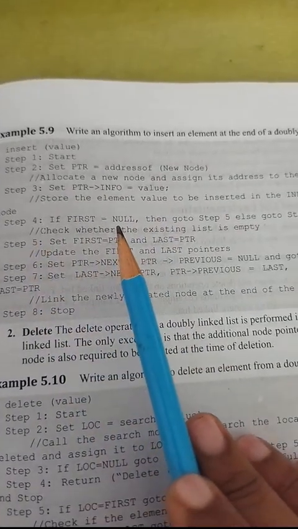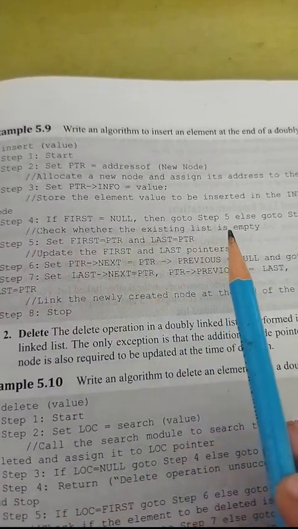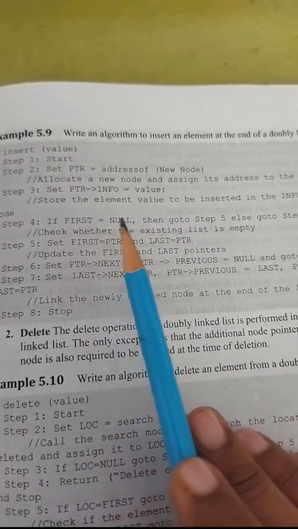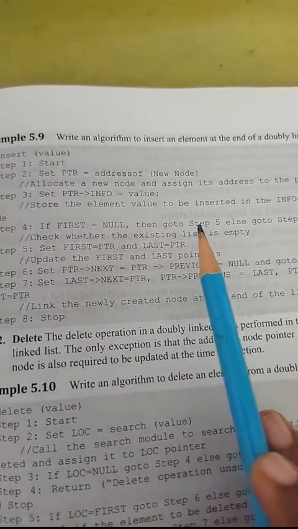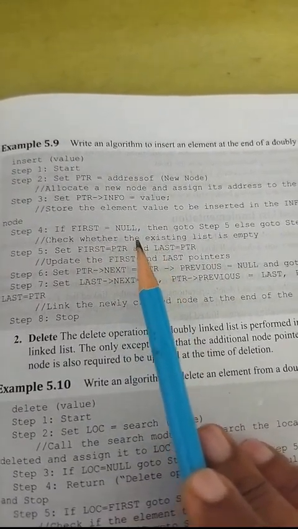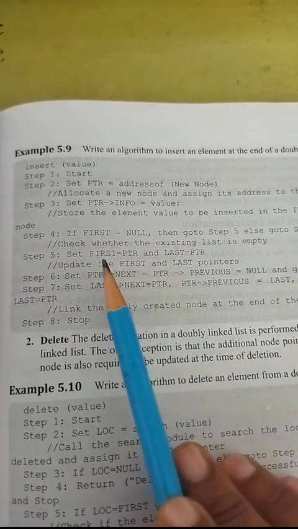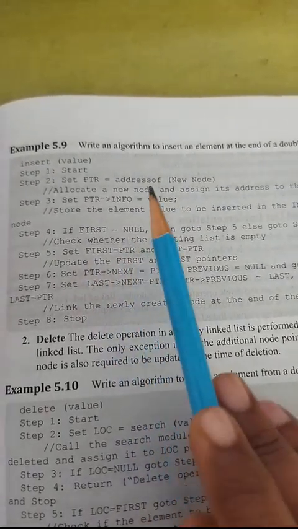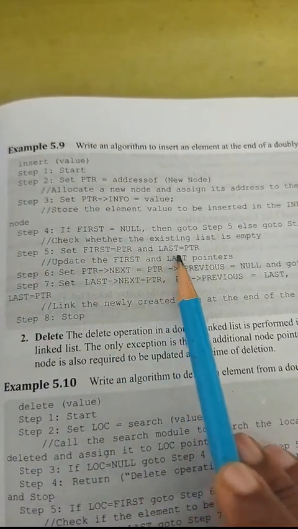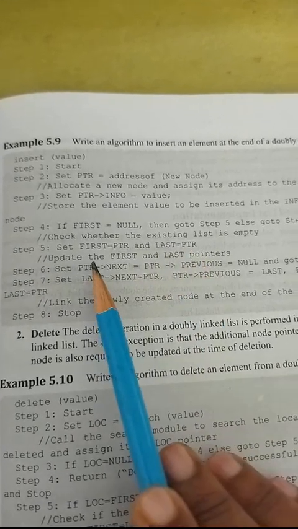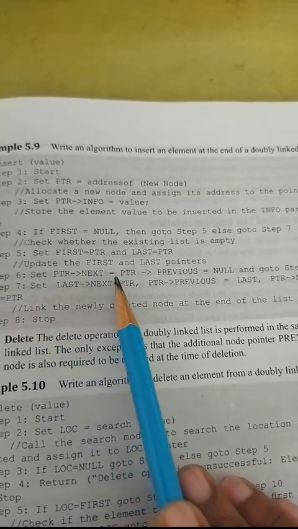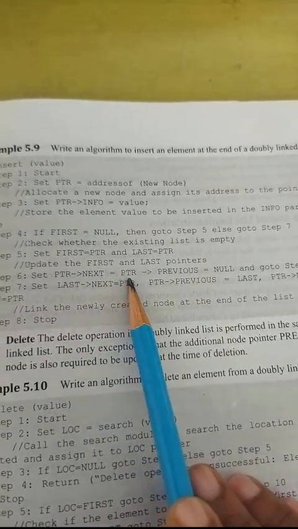Step 4 if first equal to null means check whether the existing list is empty. It is checking whether the list is empty or contains some elements. If first is equal to null, that is if it is true, then go to step 5. No elements are there in the list. Then set first equal to PTR, so the new node is set as the first node, and last is equal to PTR. Update the first and last pointers. Step 6, set PTR of next equal to PTR.